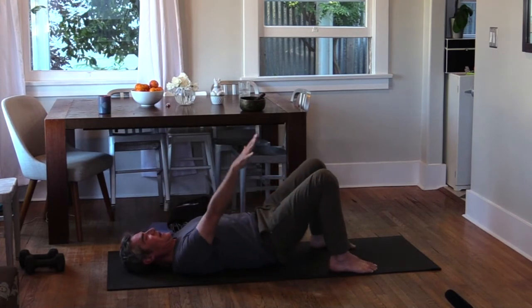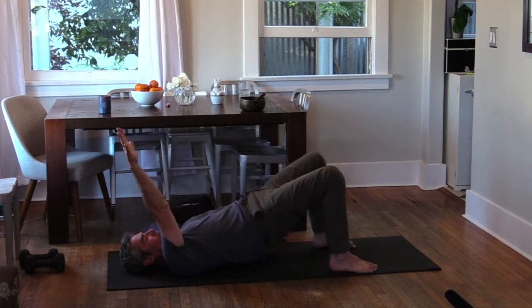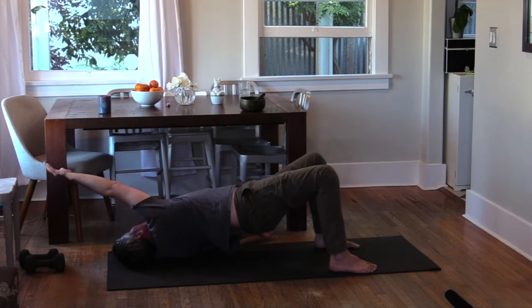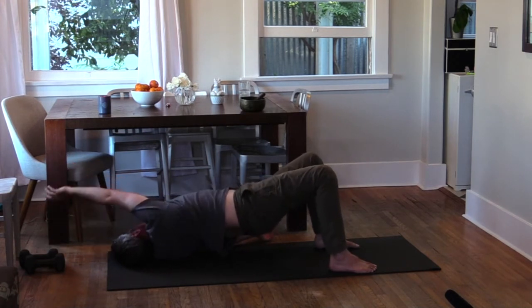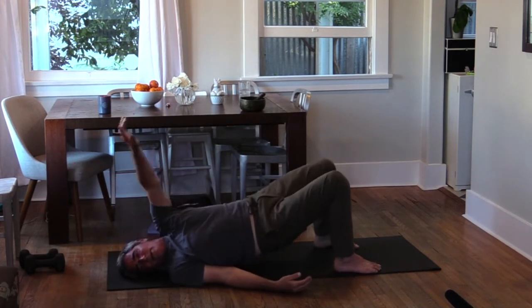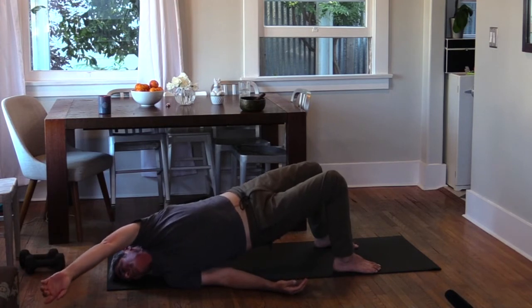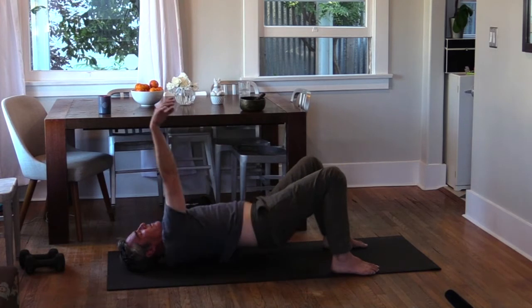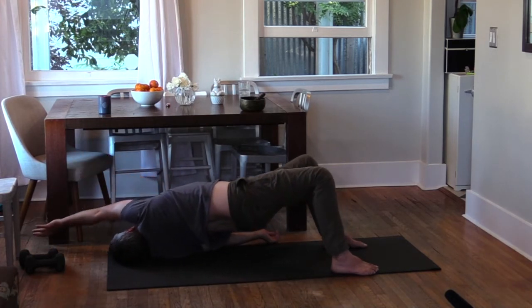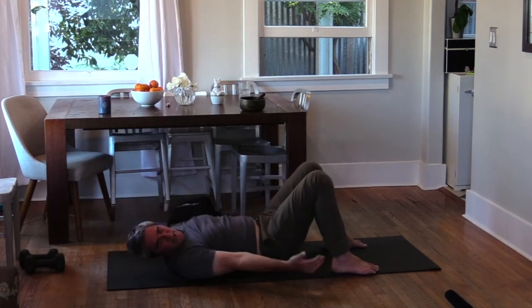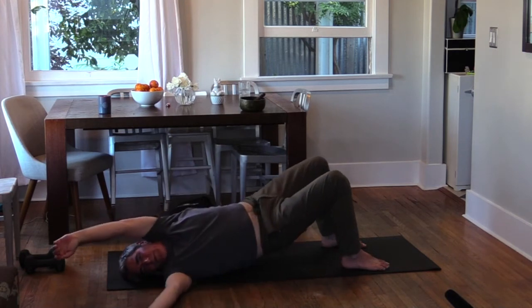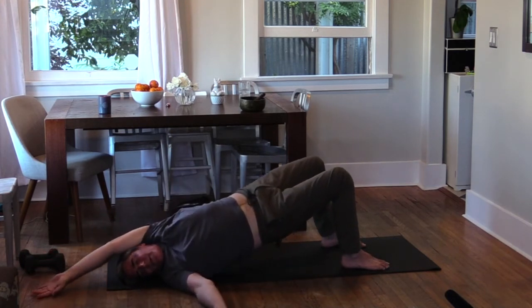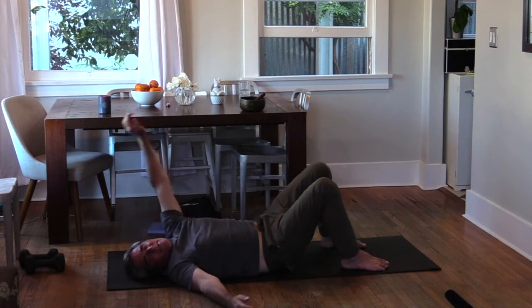So to clarify, you're bridging, a lot of glute power, but then you're adding this rotation. Open up the thoracic part of your spine. Make it a bit asymmetrical, in that you're only going to one side at a time. If that opposite arm feels a little awkward, maybe just experiment with a slightly different angle. And last few times.